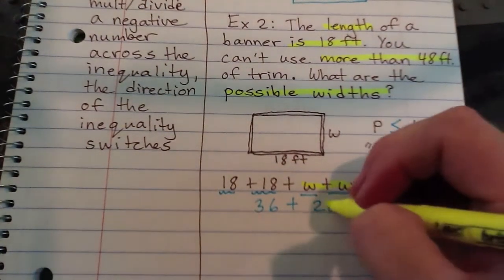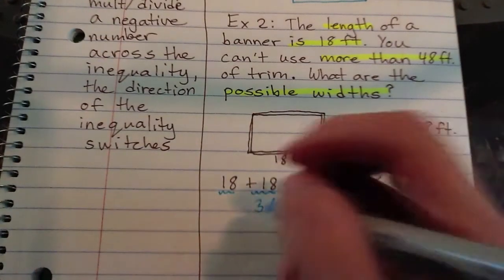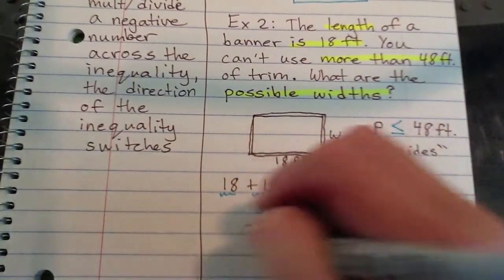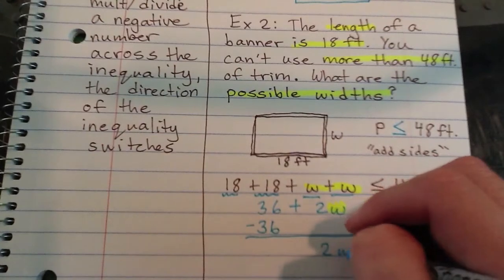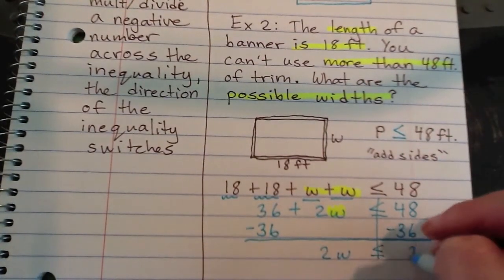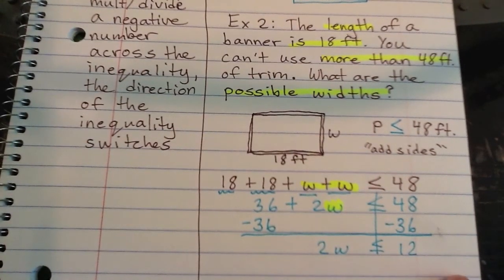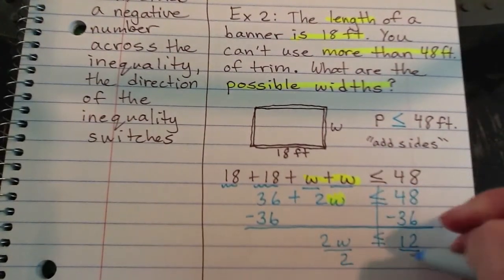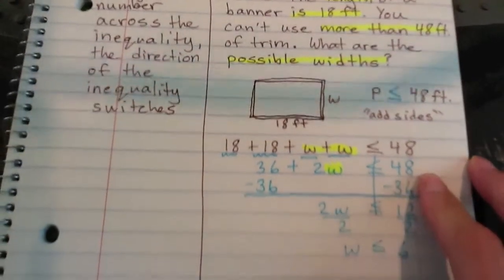Now I'm still trying to isolate that W, so I'm going to go ahead and subtract 36 since it's a term that's by itself across, and I end up with 2W is less than or equal to 12. And then I'm going to continue solving for W. So I divide by 2, and I get W is less than or equal to 6.